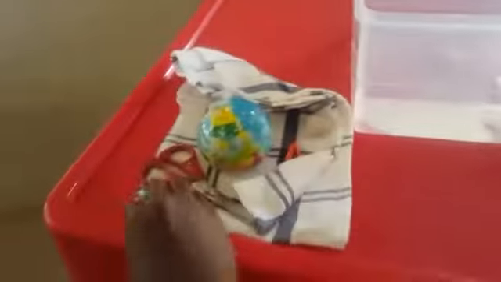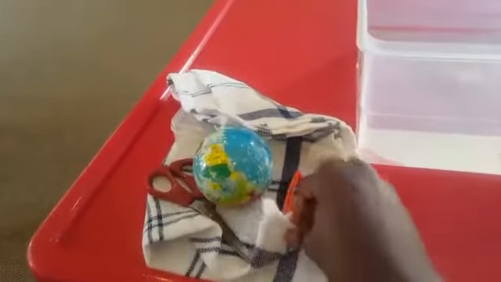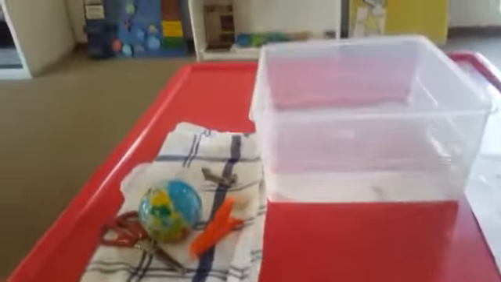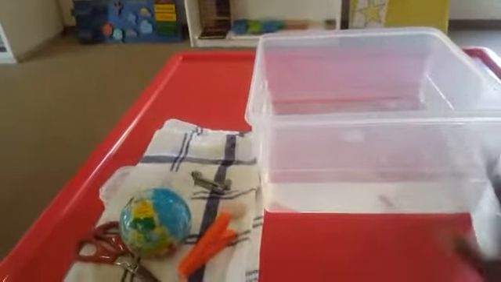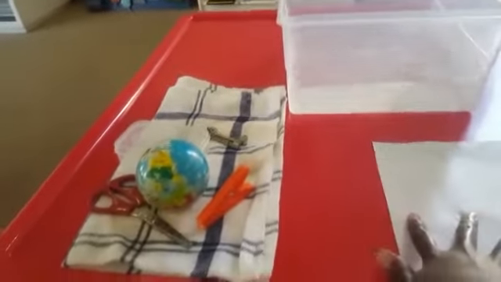Taking them out. So we dry them, pat them there, we dry them. So now we're going to find out which objects are the ones that float or sink. So we've got our paper here. It's written floating and sinking.